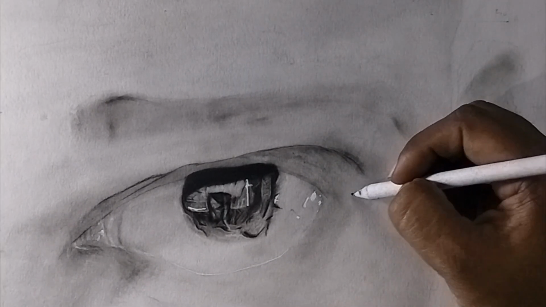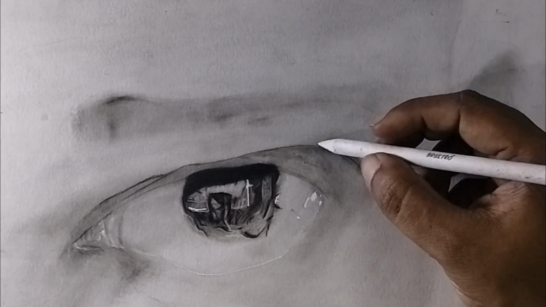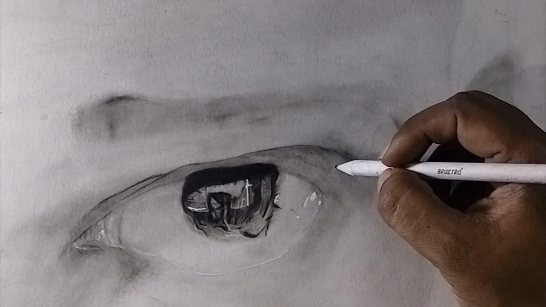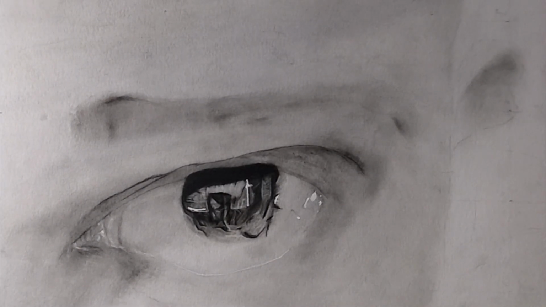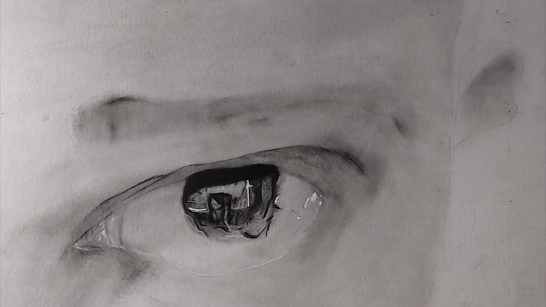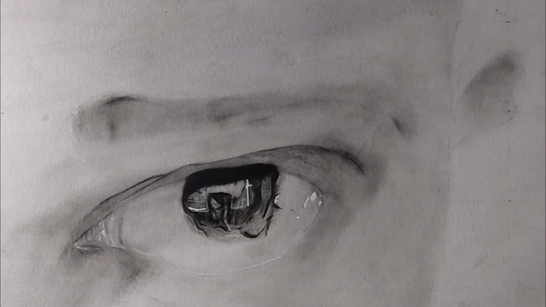Here I am marking the folds of the eyelid with the charcoal powder. I'm taking that powder from a stump and lightly applying it on the eyelid. Here I am following a random pattern.